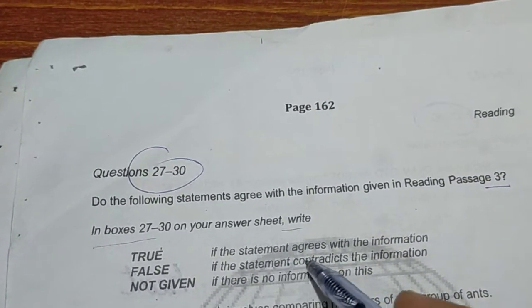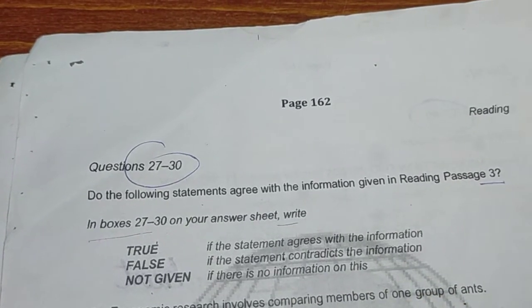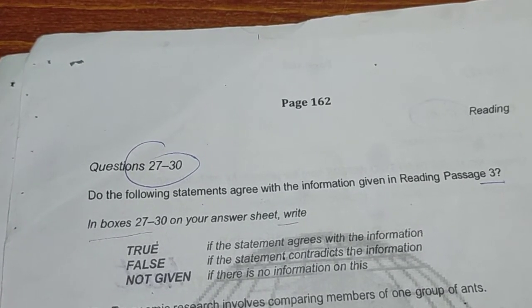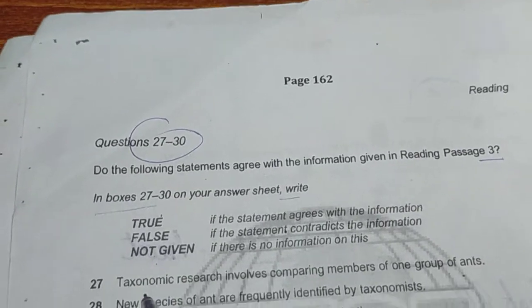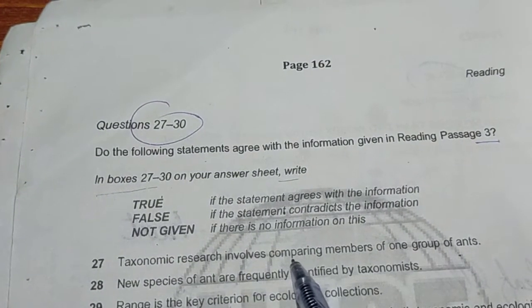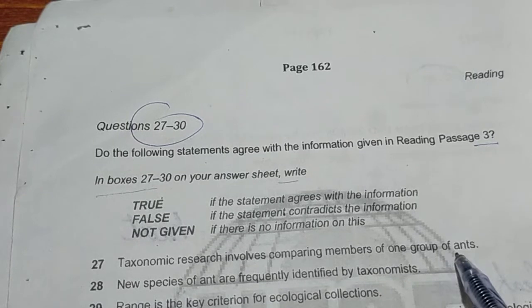If the statement agrees with the information, it will be true. If the statement contradicts the writer's information, then it will be false. If there is no information regarding the question, then it will be not given. So question number 27 is: taxonomic research involves comparing members of one group of ants.